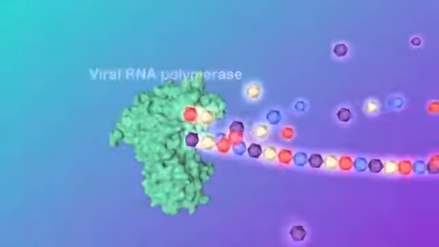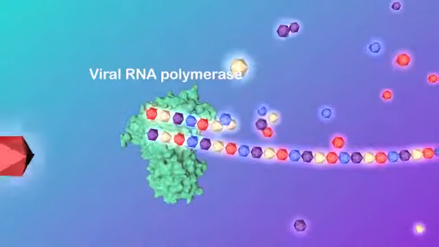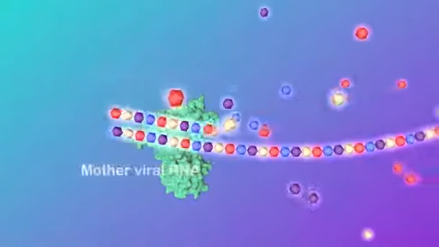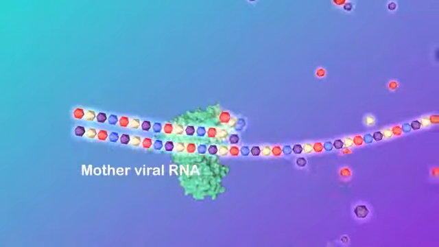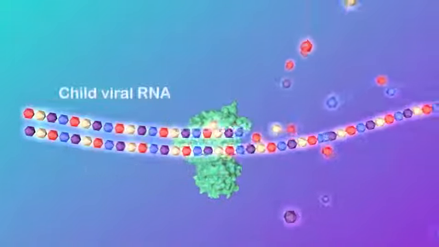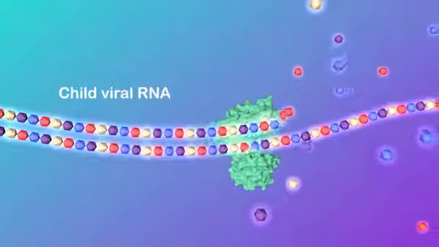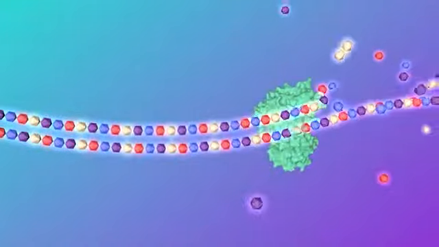Next, the RNA polymerase will find the proper starting point on the viral RNA sequence to start making a child RNA chain from the mother RNA. The new one is complementary to the original based on a genetic rule.